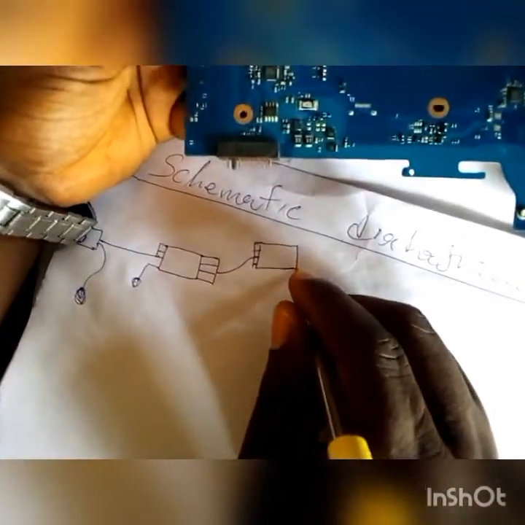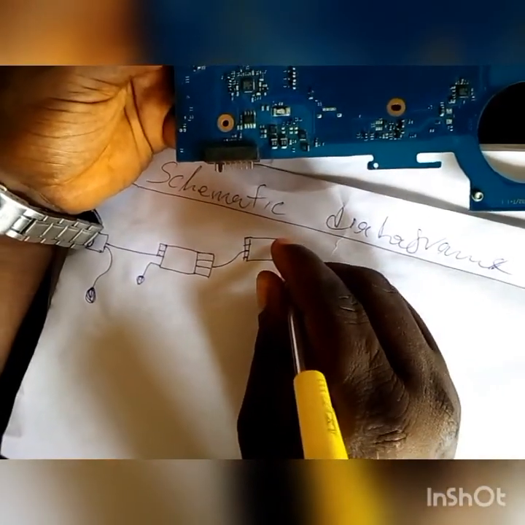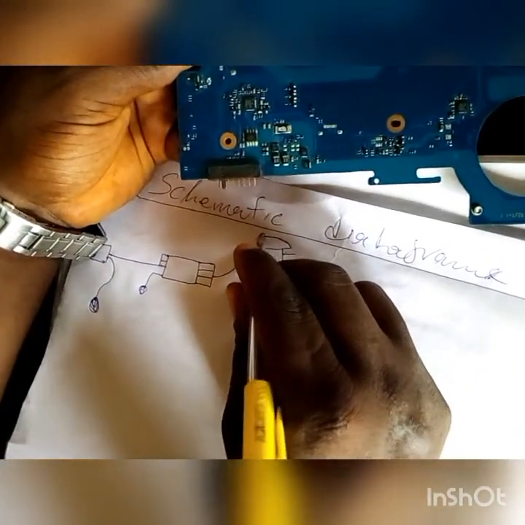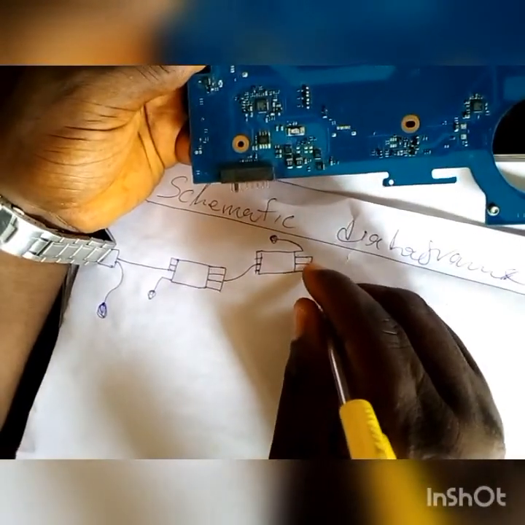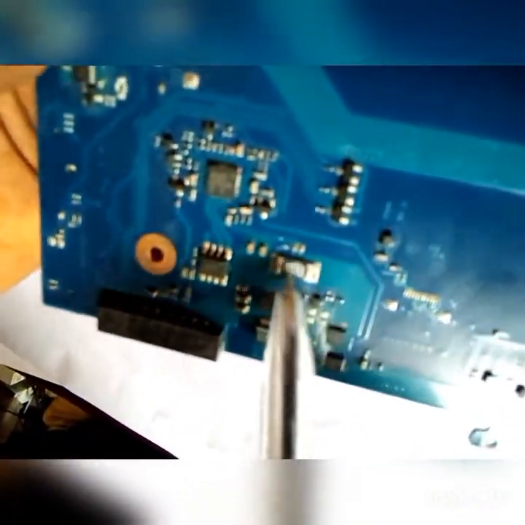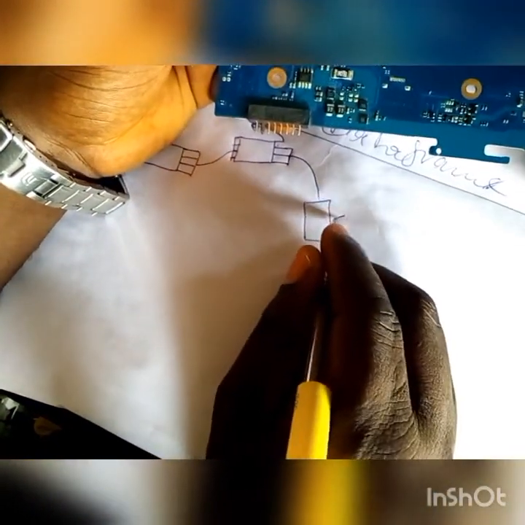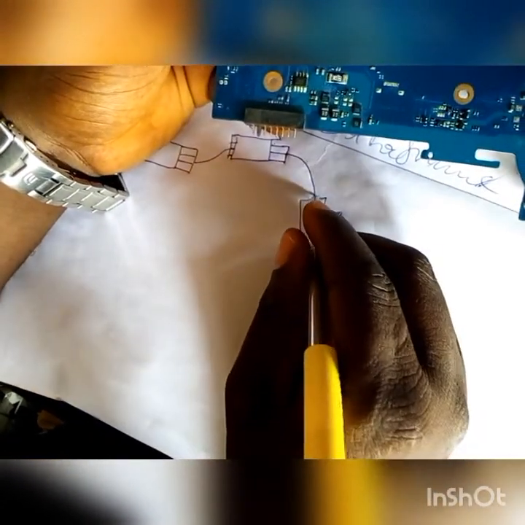There is the second MOSFET, which the 19 volts comes into when it comes from your charger. First it comes to the PD diode, PD1, PD2, then from there to your first MOSFET, to the second MOSFET. Then from the second MOSFET to the current resistor. This is a resistor with very low value.